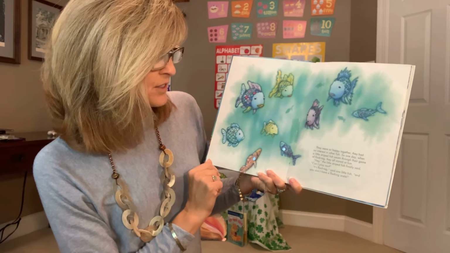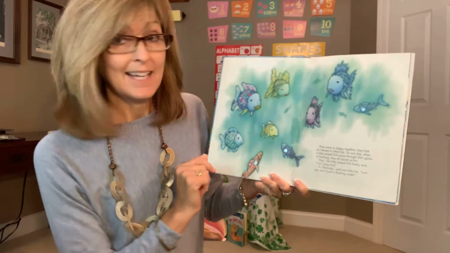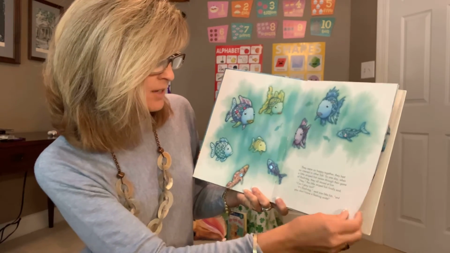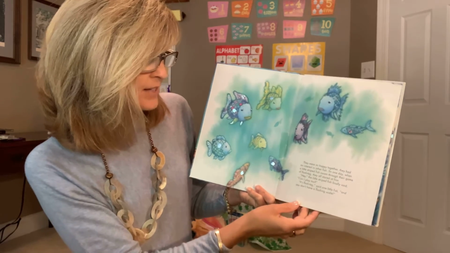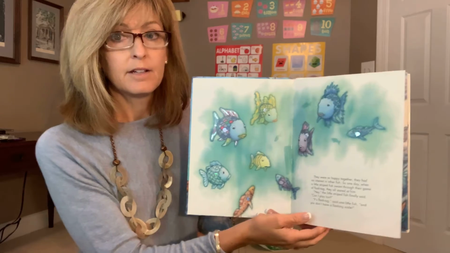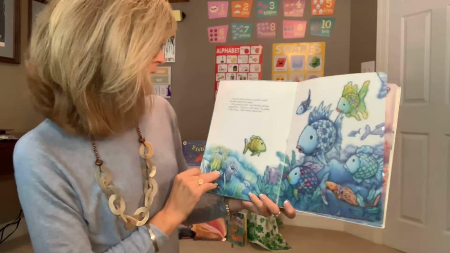Hey, little striped fish finally said, "Can I play too?" "Oh, it's flash tag," said one of the fish, "and you don't have a flashing scale. He doesn't have a shiny scale like they do." Uh-oh, how do you think he felt when they said no?